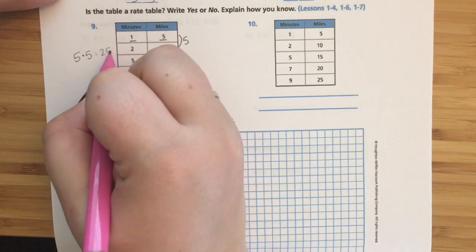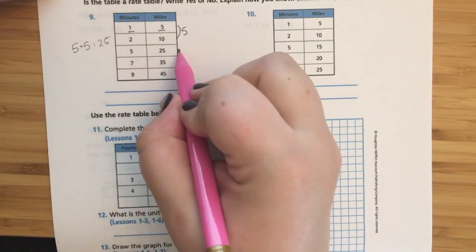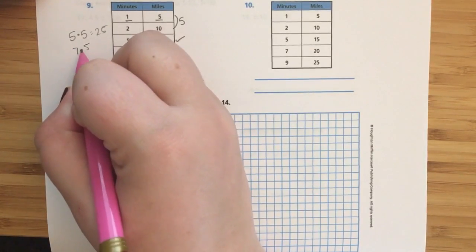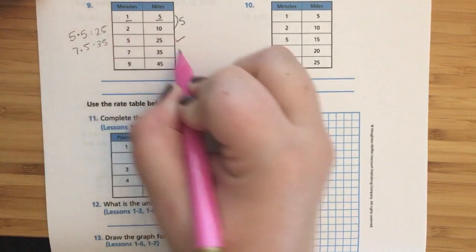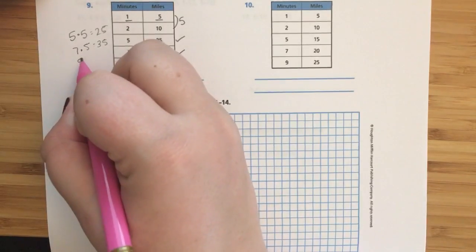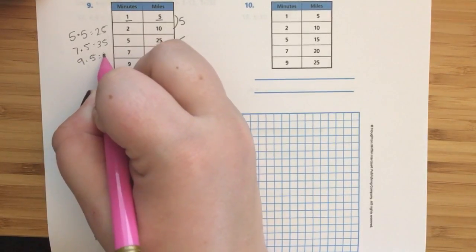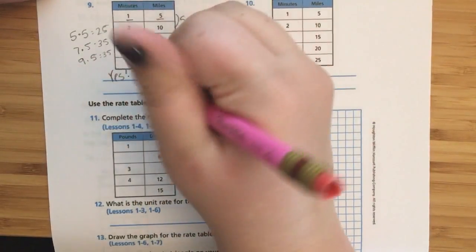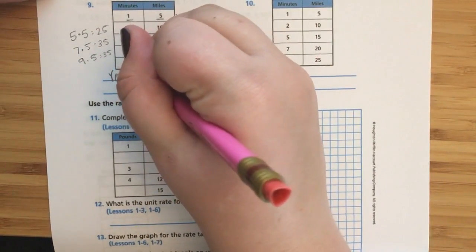So I know that 5 times 1 would equal 5. 5 times 5 would equal 25. That checks off. 7 times 5, because for each minute I go 5 miles, so I multiply the minutes by 5 and I should be able to check that off. 7 times 5 checked out to be 35, and 7 times 5 is 45. You see I accidentally write 35, but I see that it's 45 on the right.